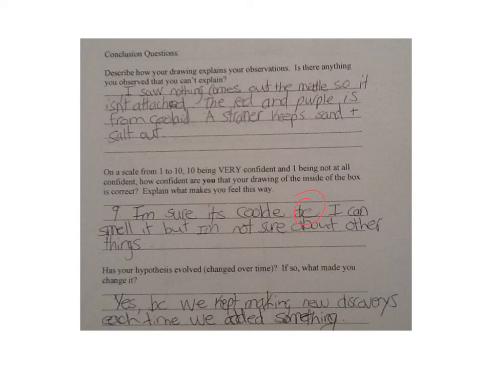I'm pretty sure that the substance inside the box is Kool-Aid based on the smell. And I'm also pretty sure that there has to be something stopping up the middle to keep stuff from coming out. The reason I haven't given myself a 10, however, instead of a 9, is because I know that there's more than one way that each of these things could work. Maybe instead of a strainer, there's some other device I haven't thought of. Or maybe instead of Kool-Aid, there's some other substance that smells like Kool-Aid that's in there, and so on. Those kinds of details have to be brought up here, and they're just not. So the student would lose a lot of points there.